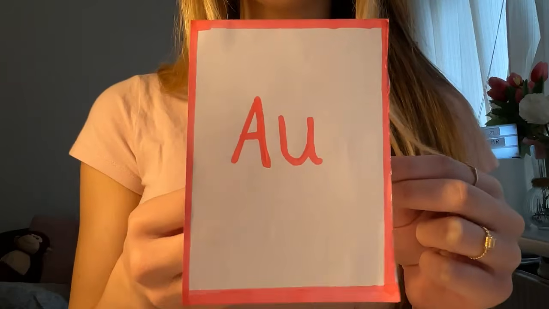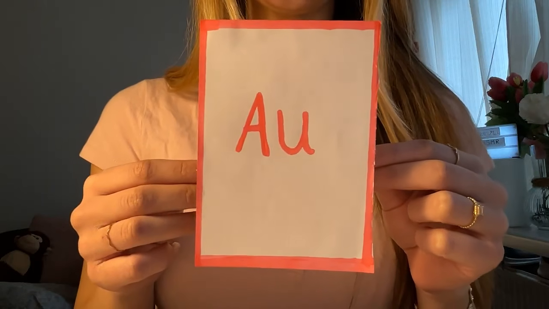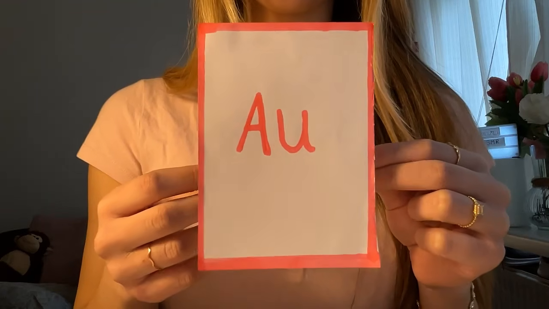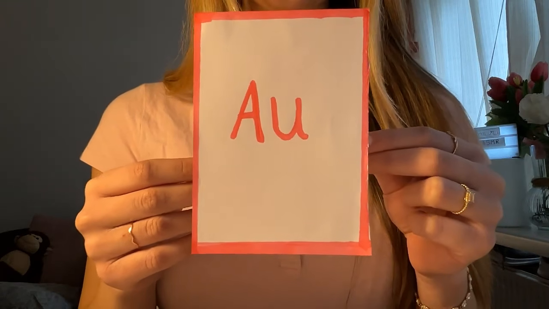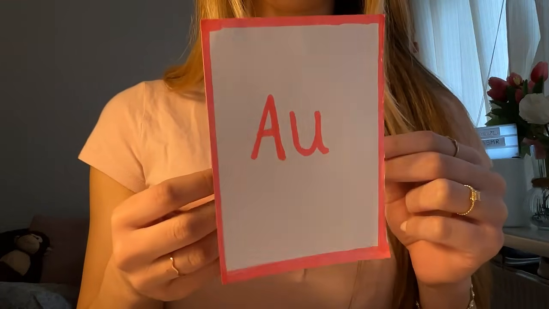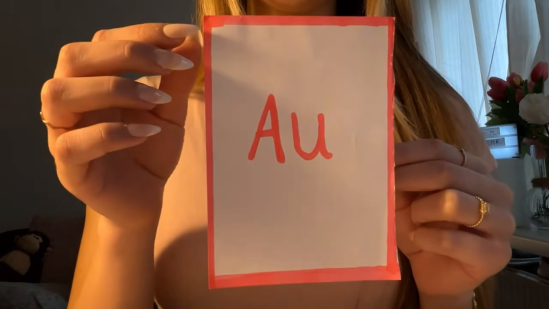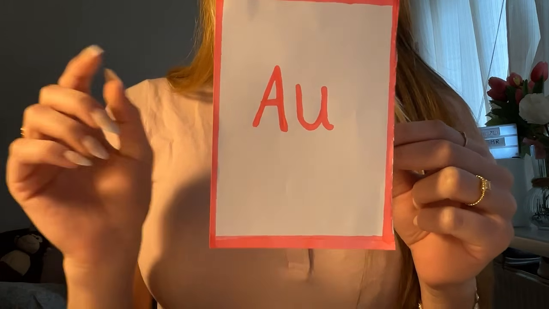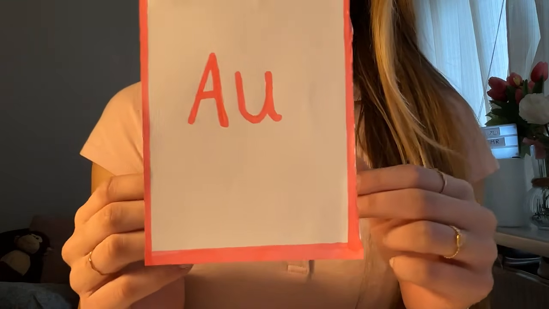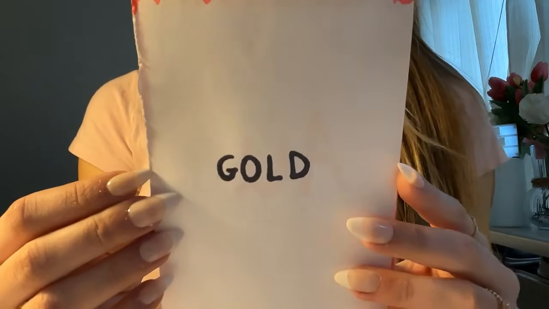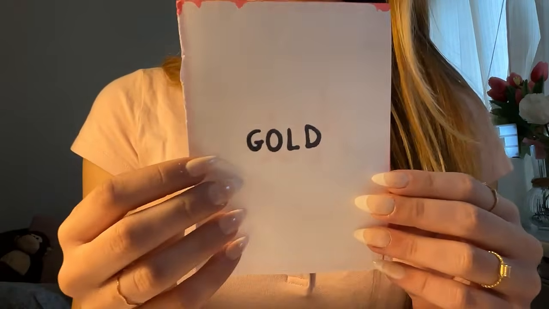What do you think this element is? Au. Are you going to lock in your answer? Alright, I'm going to reveal the answer in 3, 2, 1. Au is the symbol for gold. Gold. Good job. Did you get this one right?